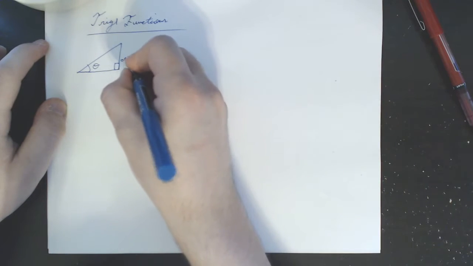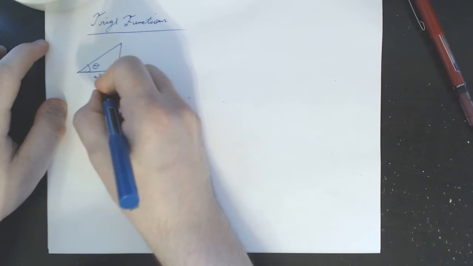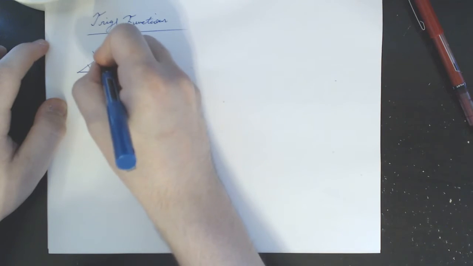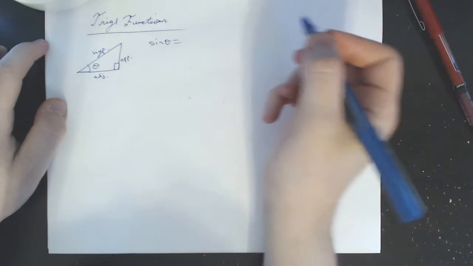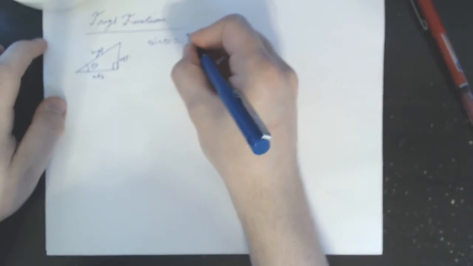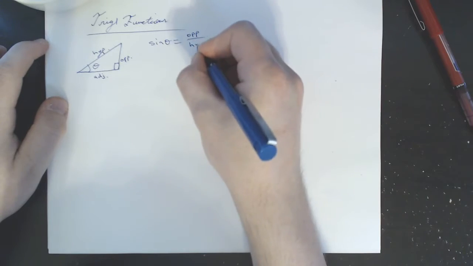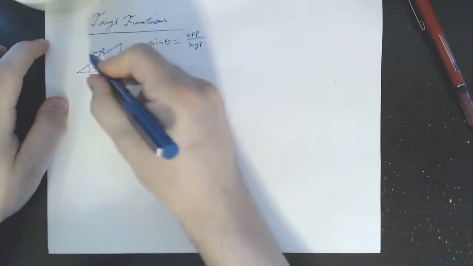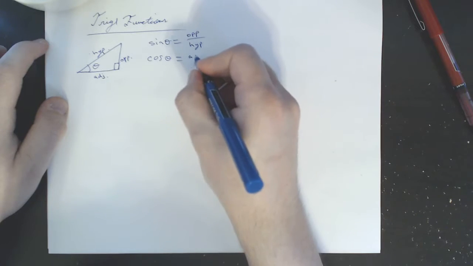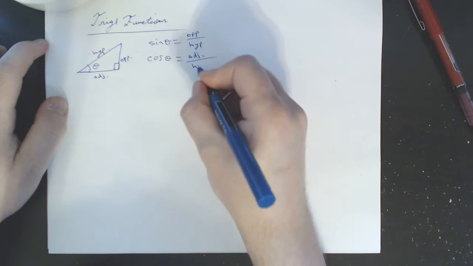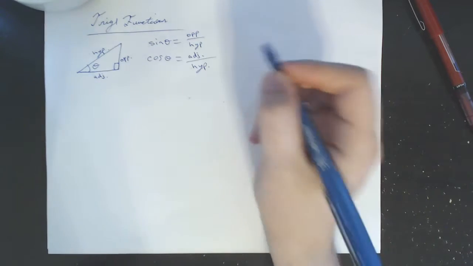We could call this side opposite, this side adjacent, and this side the hypotenuse for the longest side of the triangle, right? And then the sine of theta is defined as the ratio of the opposite side over the hypotenuse. So the ratio of this side over this side, right? And then the cosine of theta is the ratio of the adjacent side over the hypotenuse. And you're really just told to memorize that.